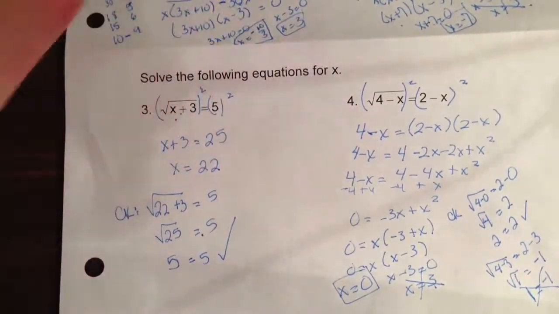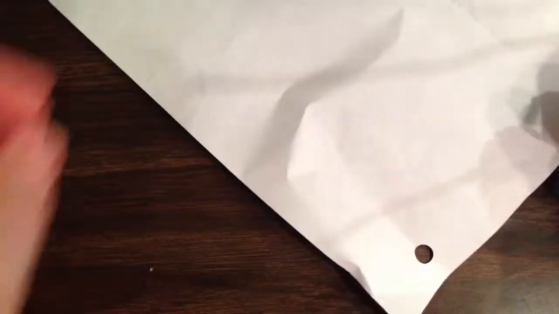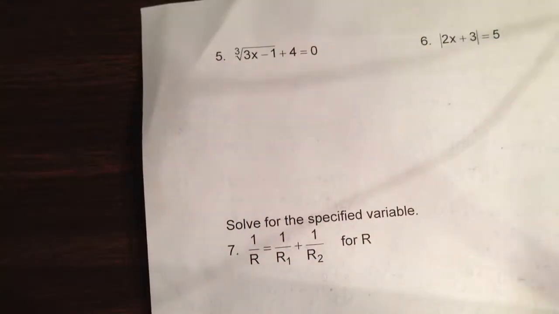Okay, awesome. Let's see, what have we got on the back of the sheet? Okay, kind of more of the same. I'm going to go ahead and pause here, and we'll start another video so that these don't get too long.